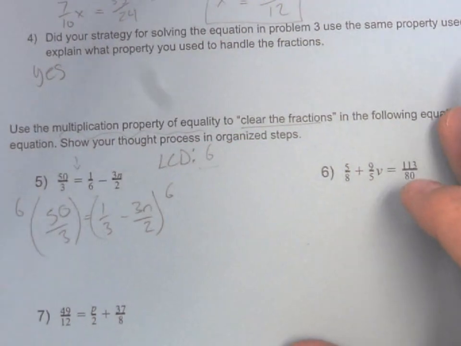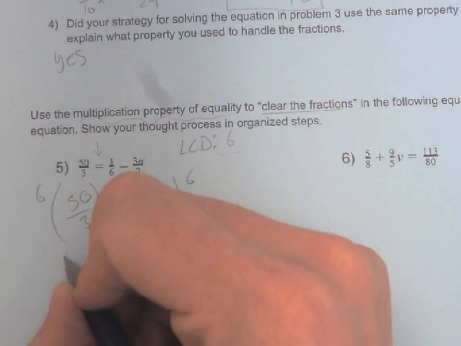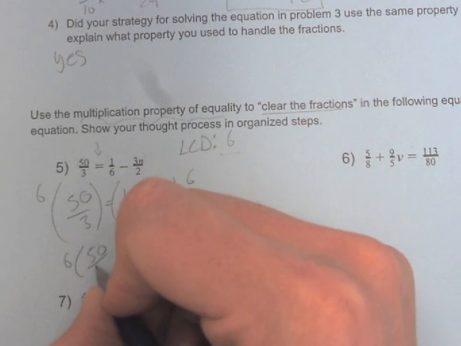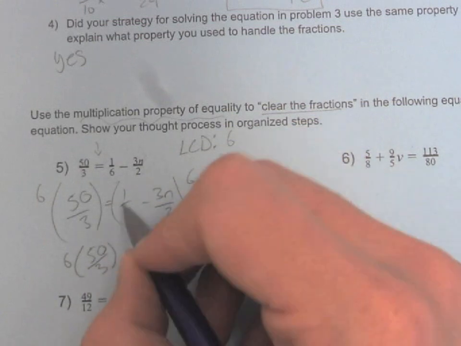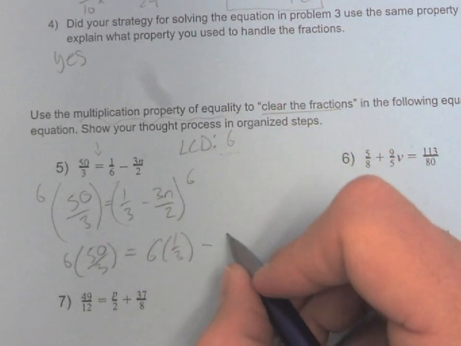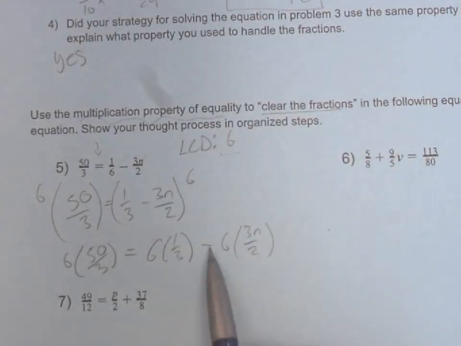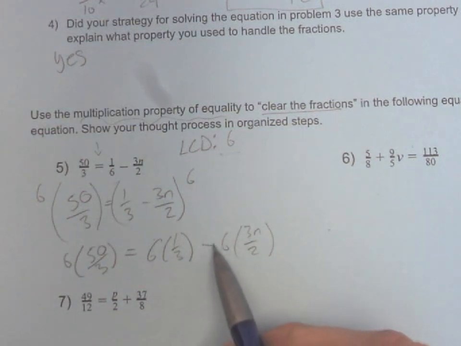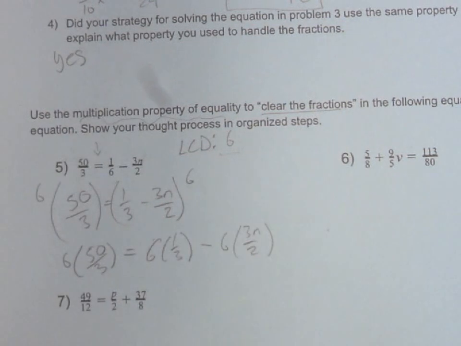Okay, in just a second, you're going to actually see how that clears the fraction out, how that makes the fraction go away. So we got 6 times 50 over 3 equals, okay, now we're going to have to distribute that 6. So we have 6 times a third. I'm going to write it like this. I'm going to put the negative sign, and then I'm going to have the 6 times this piece, the 3n over 2. Now you could actually put the negative sign here if you wanted to, but that gets a little bit confusing because then you don't know what to put here. So I like to leave the negative in the middle and then just multiply the 6 in that way. So we have 6's across the board once we distribute.